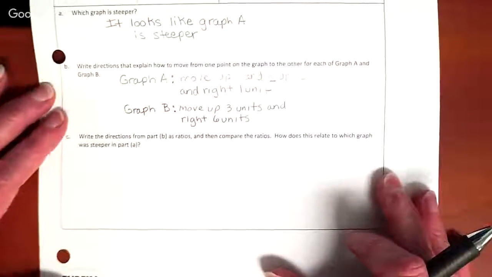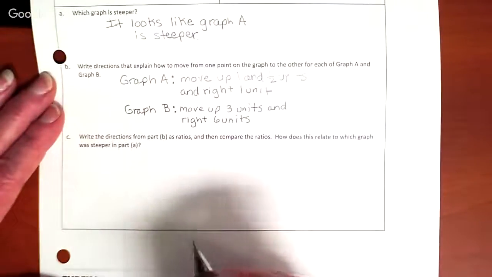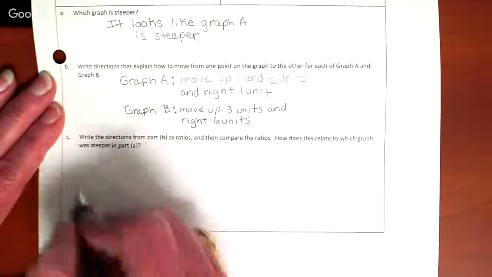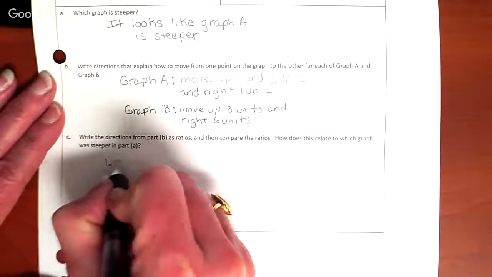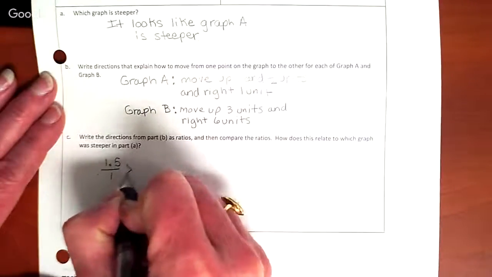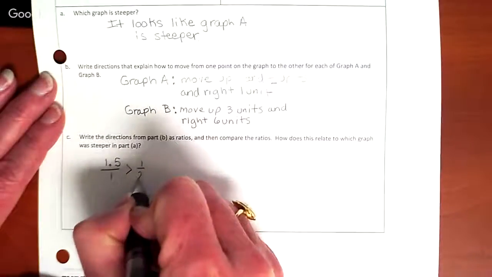So here it says, write the directions from part B as ratios and then compare the ratios. How does this relate to which graph was steeper in part A? So we have 1.5 over 1, and that's greater than 1/2.